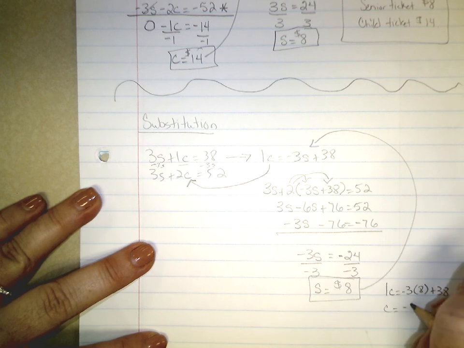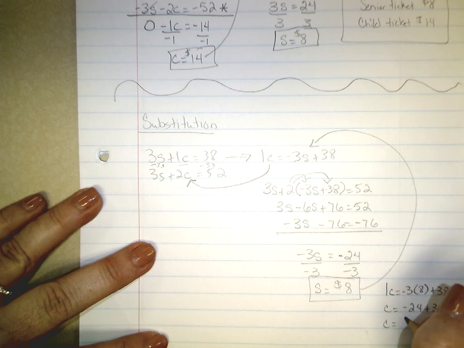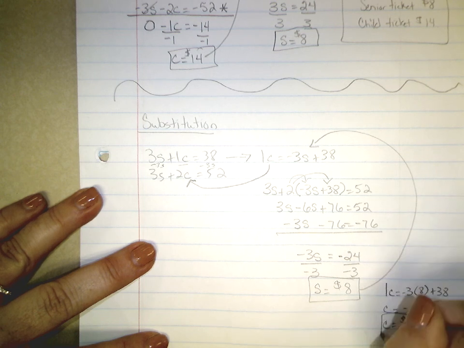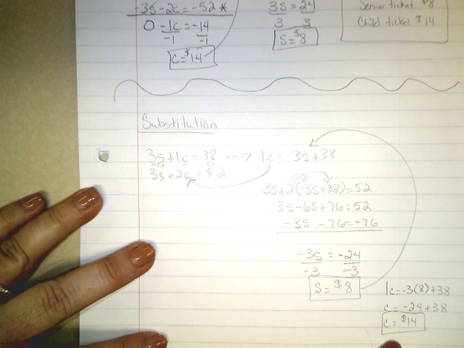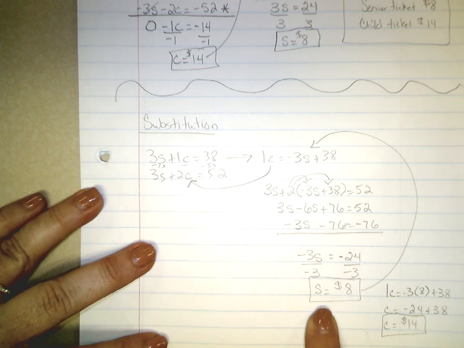C equals negative 24 plus 38. C equals negative 24 added to a 38 is going to give us 14. So once again, a child ticket is $14. A senior ticket is $8. Same answer.